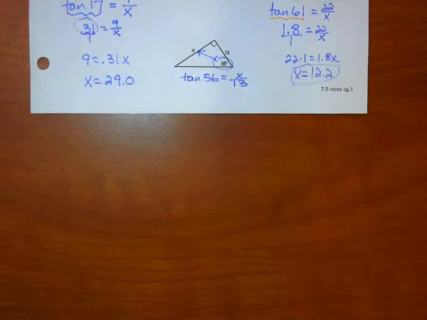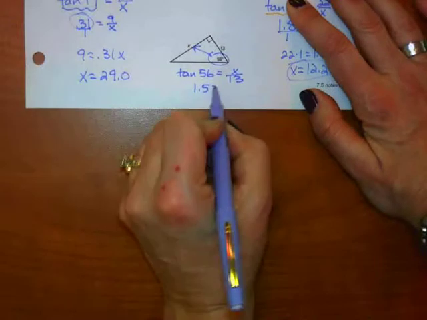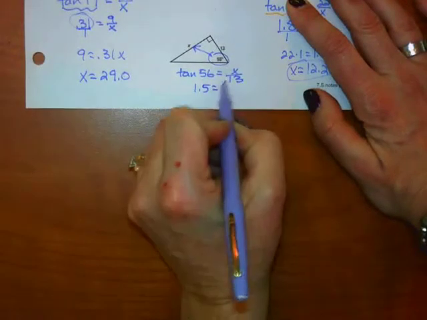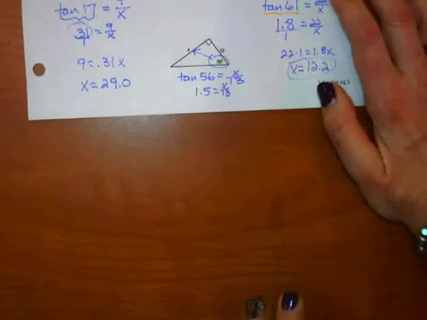Okay, here we go. Do it as 1.5, please. Your answer will, it's fine. Your answer will be slightly different if you used a different rounding.